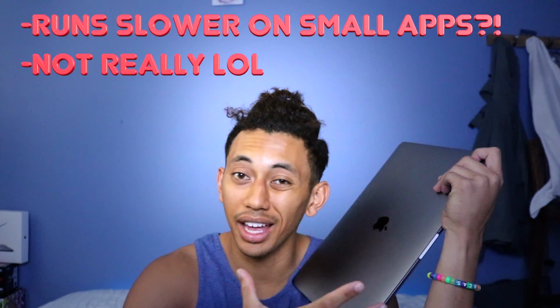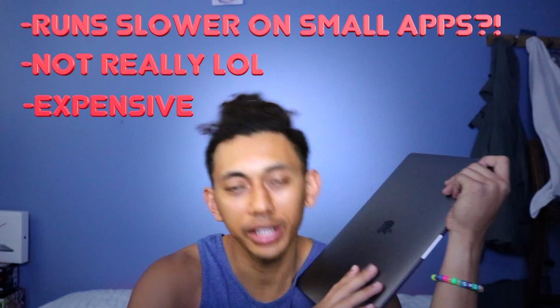Now for the cons. For small applications and programs that require less energy from the CPU, what I've noticed, this computer actually runs a little bit slower than the MacBook Air. It's a little bit heavy and it's $3,000.